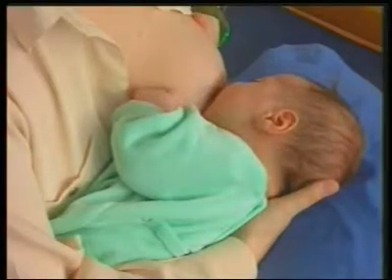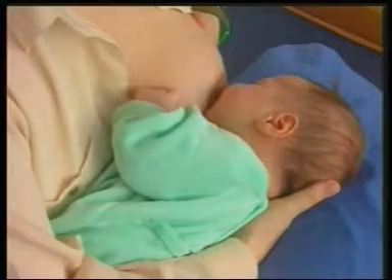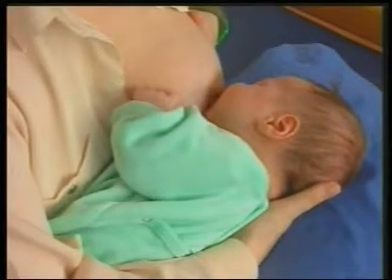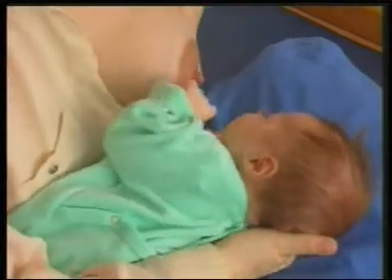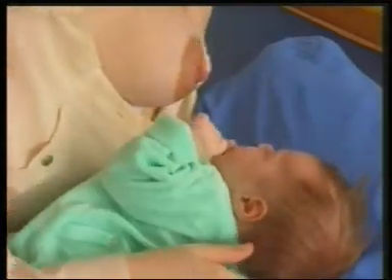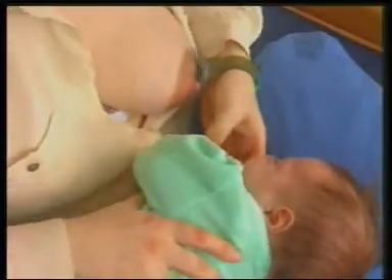A young infant who has had a good breastfeed will stop suckling and release the breast spontaneously. He has had enough and is satisfied. He has lost interest in the breast and he appears relaxed and sleepy.